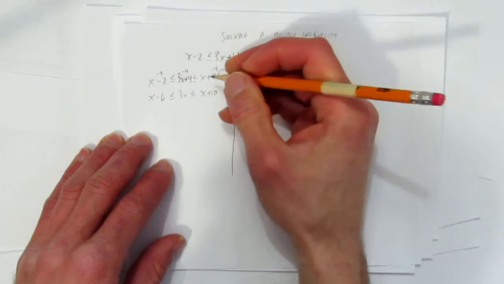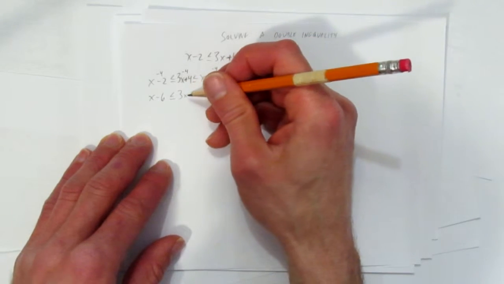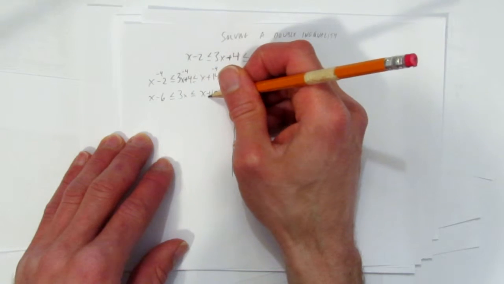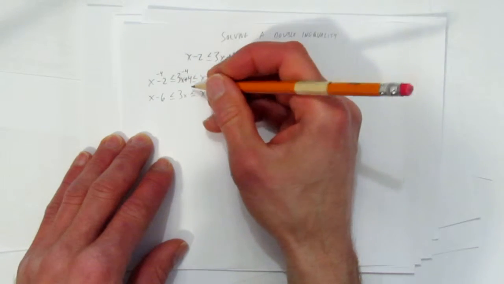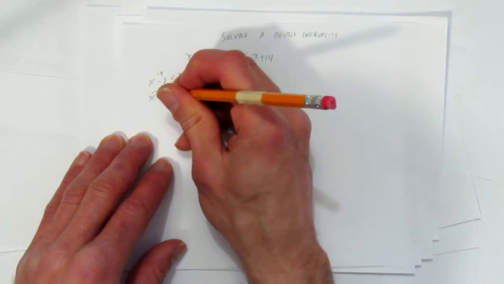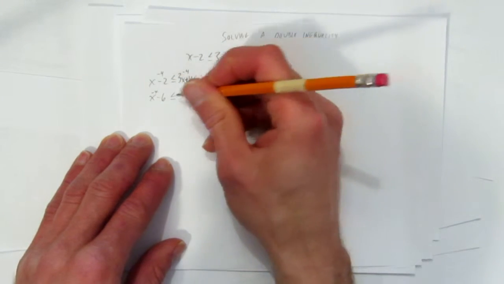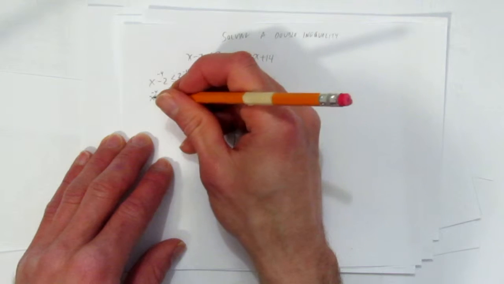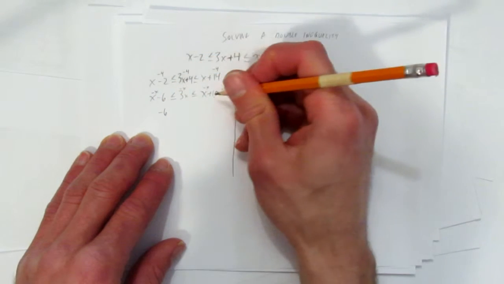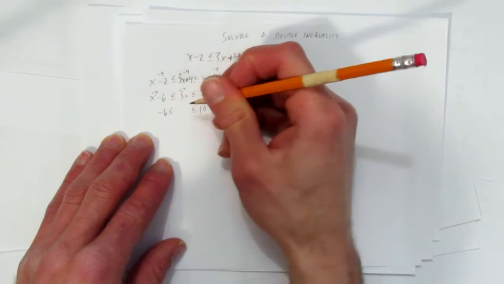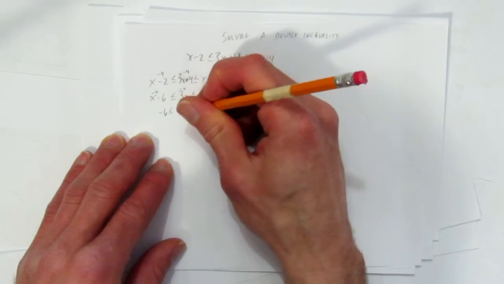Now, this is tricky. You might be tempted to just get rid of this 3, but you can't. You could, but then you wouldn't really have a solution here. We want just x here, so let's subtract x from all these pieces. That's the tricky step of doing it all as one. Subtracting x here leaves just the negative 6. Subtracting x here leaves just the 10. And subtracting x here leaves 2x.